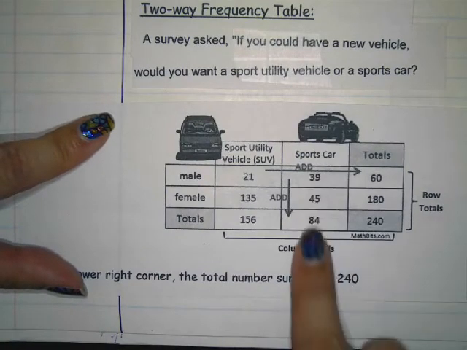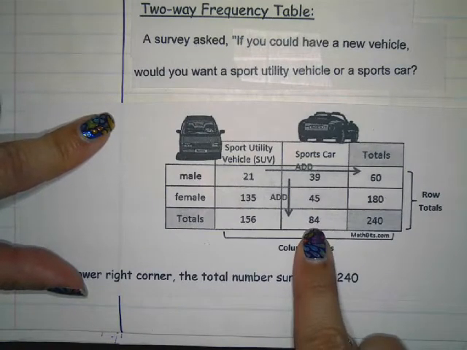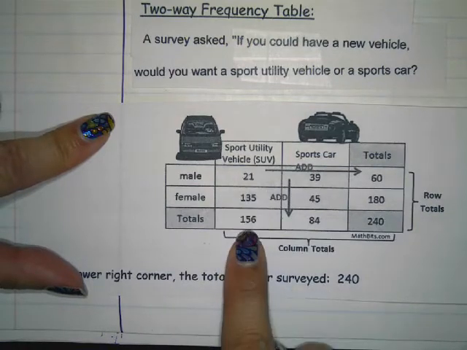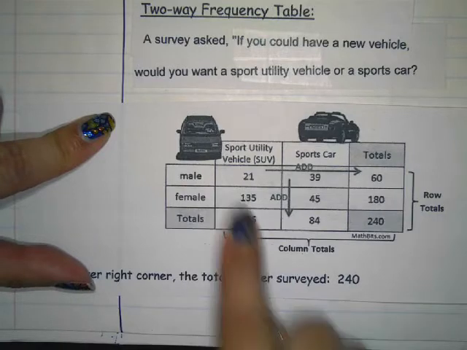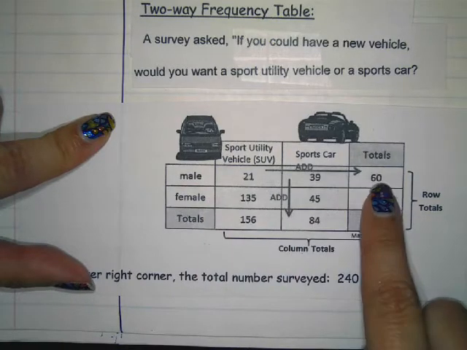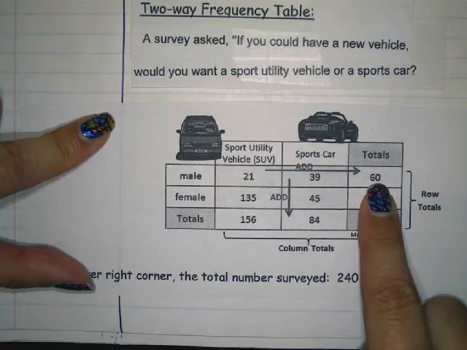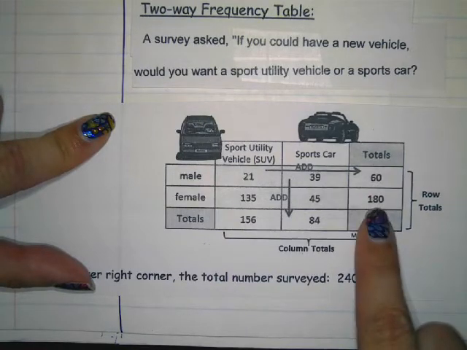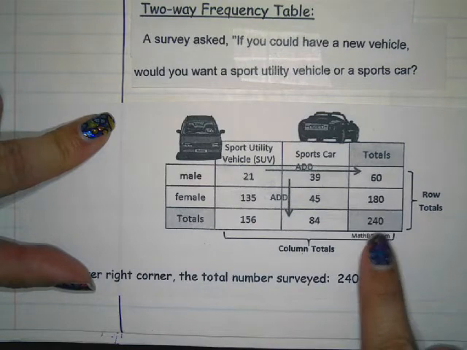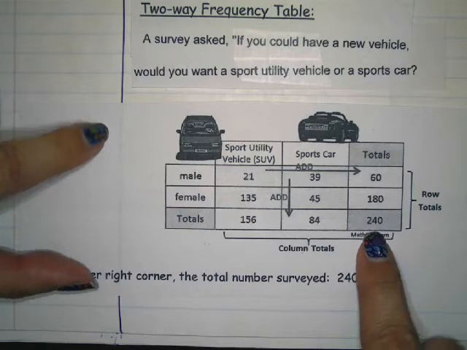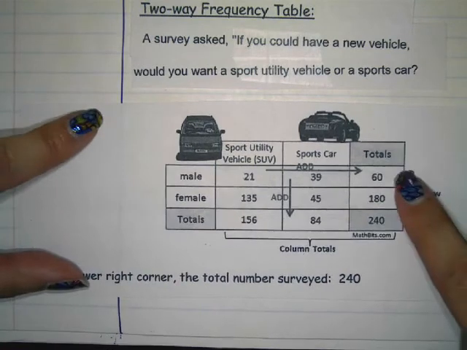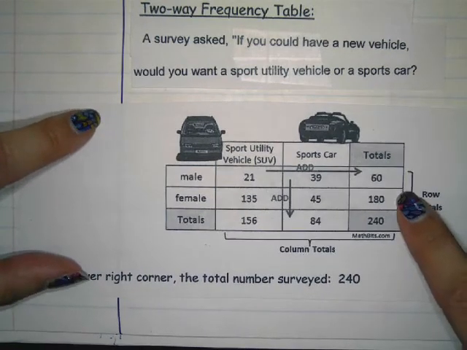But if you go all the way down, the total number of sports cars is 84. The total number of SUVs is 156. Then going across, they asked 60 males their opinions. They asked 100 in total of 180 females, for a total of 240 would be the number that they surveyed. So they asked 240 people, 60 of them were male, 180 would be female.